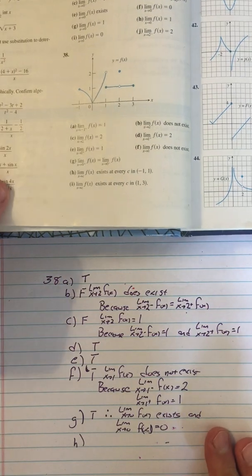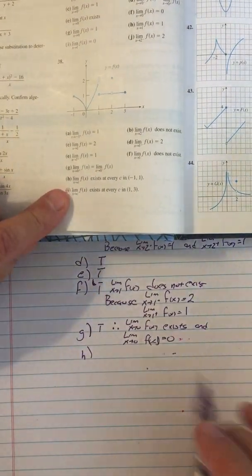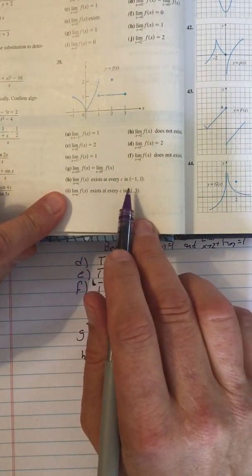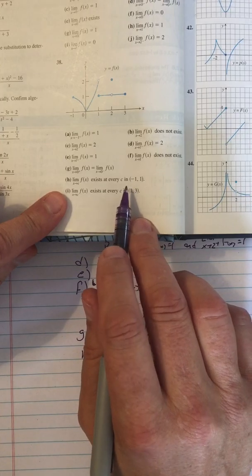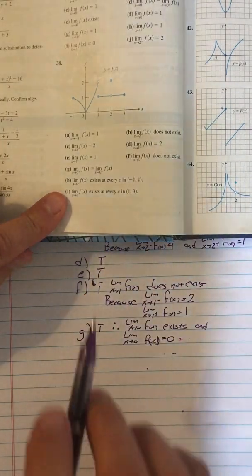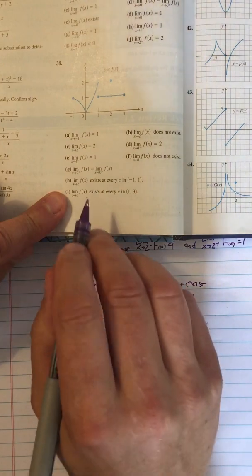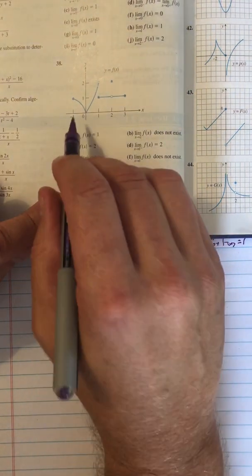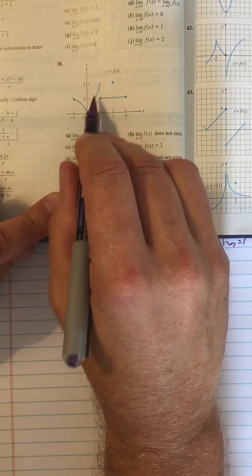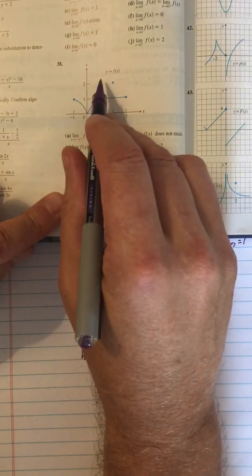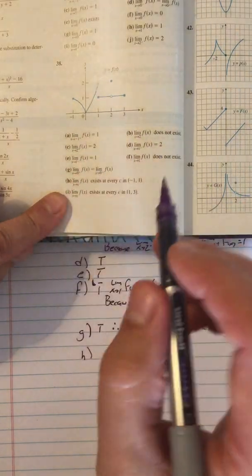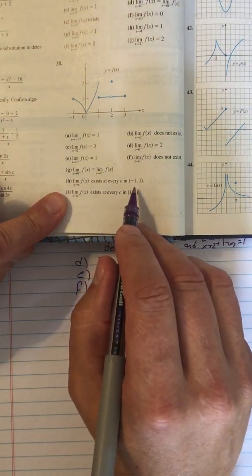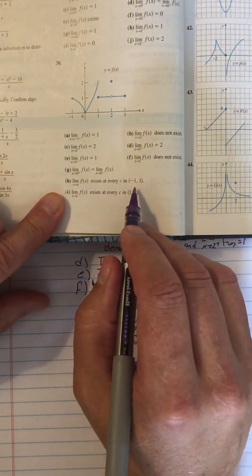And then part H, it says limit as x approaches c exists at every c in the open interval -1 to 1. Now, is that true? Does the limit as x approaches c of f of x exist at every point? The only point where the limit does not exist is at x equals 1. So the real question is x equals 1 in this interval or not? And it's not, because it's an open interval.